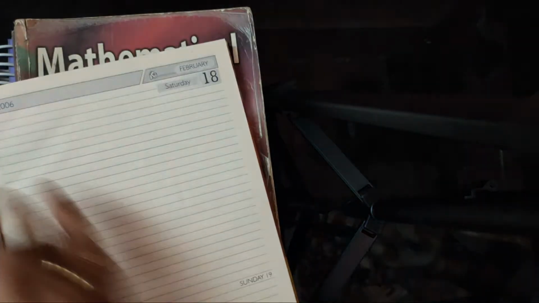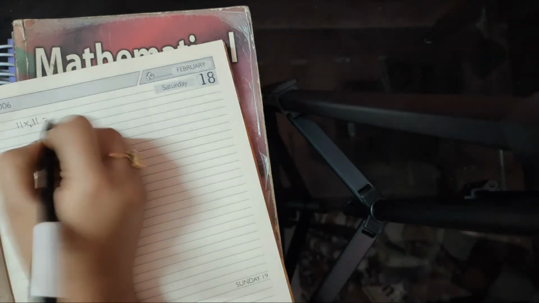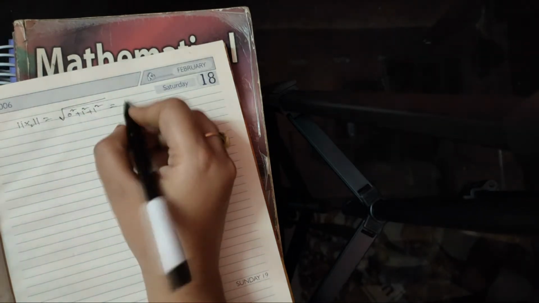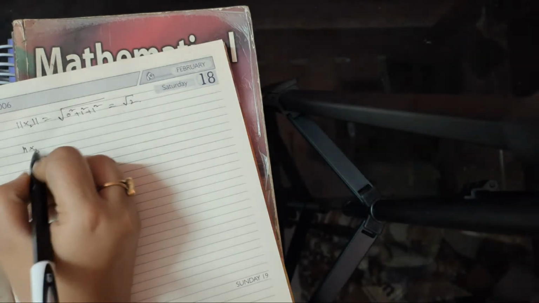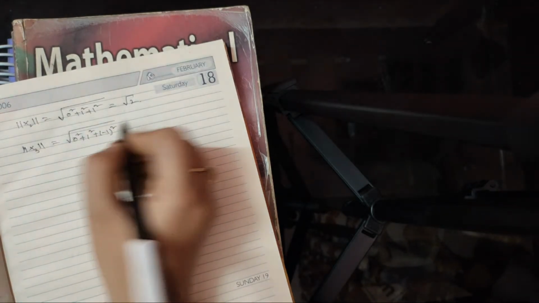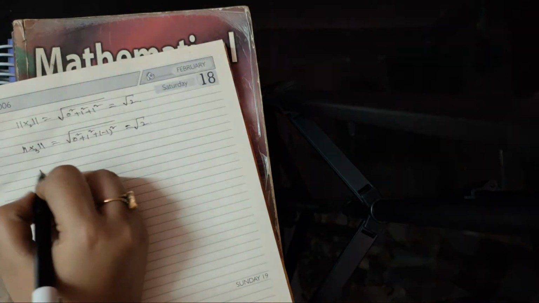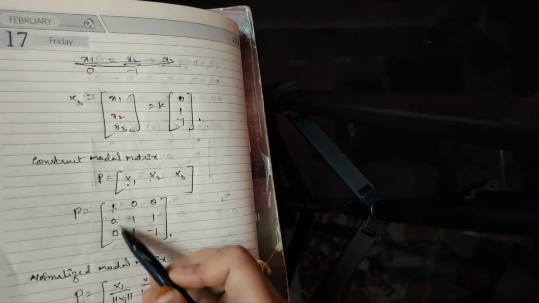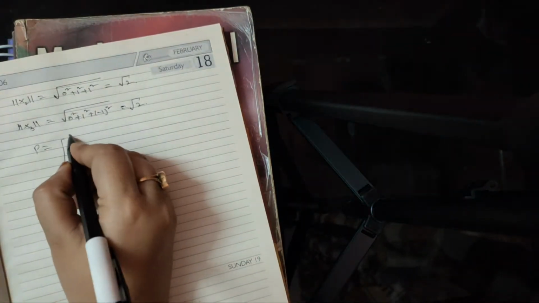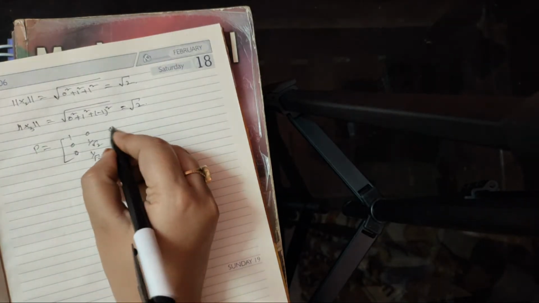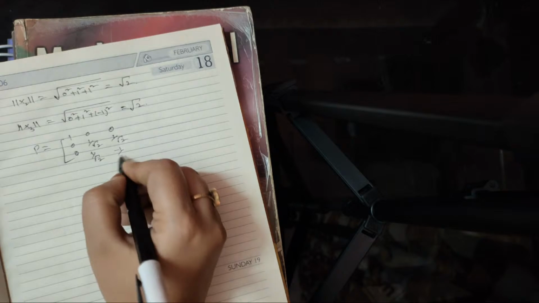Next, norm x2 equals the square root of 0 whole square plus 1 whole square plus 1 whole square, which equals root 2. Norm x3 equals the square root of 0 whole square plus 1 whole square plus minus 1 whole square, which equals root 2. P equals your x1 divided by norm 1, and norm 1 equals 1. So P is 1, 0, 0, 0, 1 by root 2, 1 by root 2, 0, 1 by root 2, minus 1 by root 2.